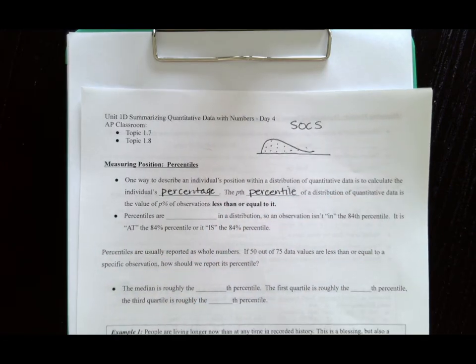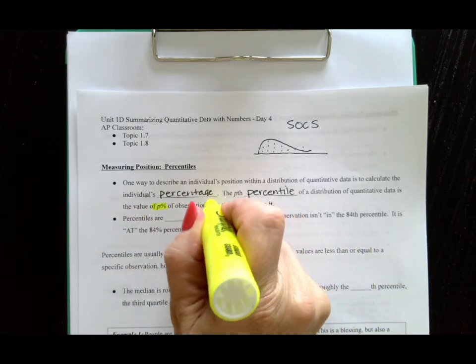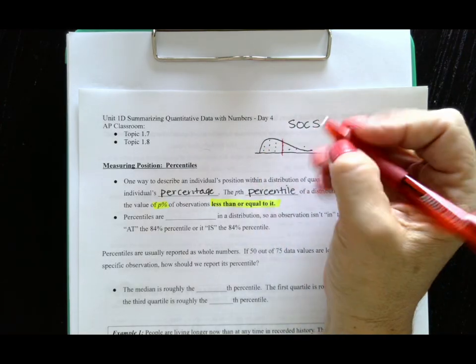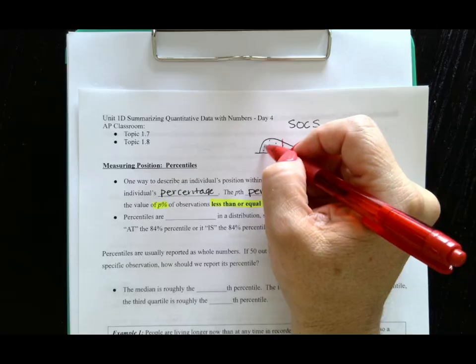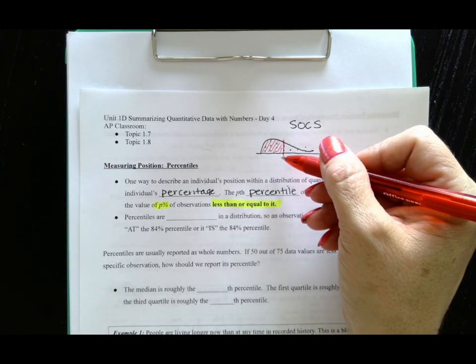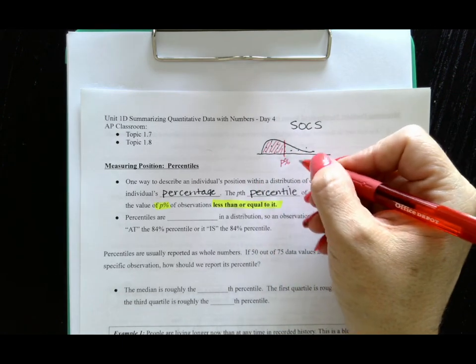Now, very important. Our percentile, as we're going to calculate this, is always going to be less than or equal to. So if we had a value in here and we wanted to know what this value was, this is all of the data that we would look at that would be less than or equal to whatever this p percentile is that I'm trying to calculate.